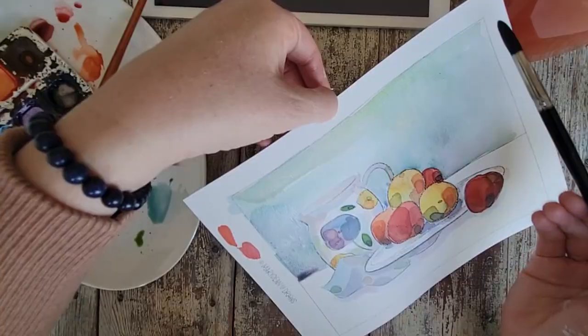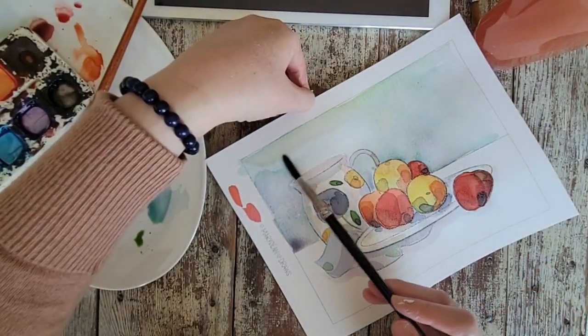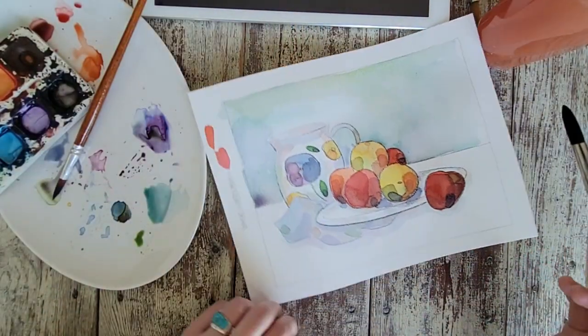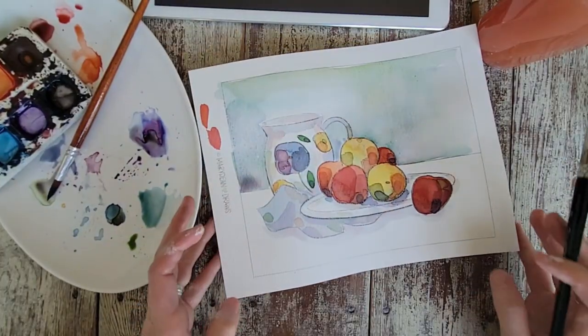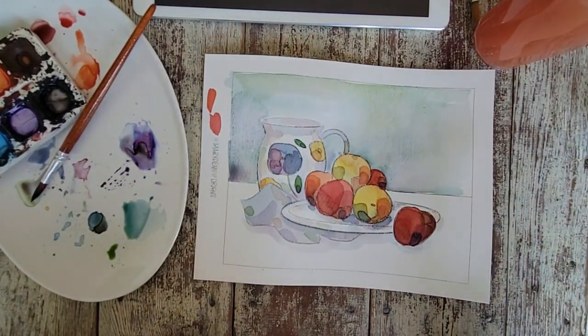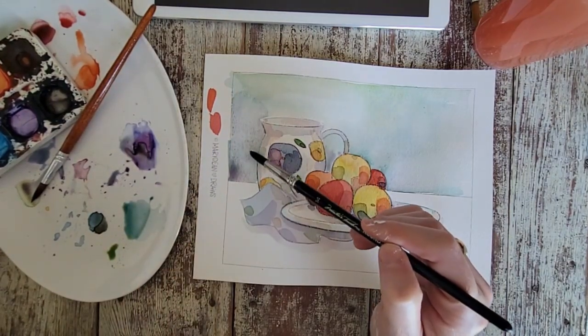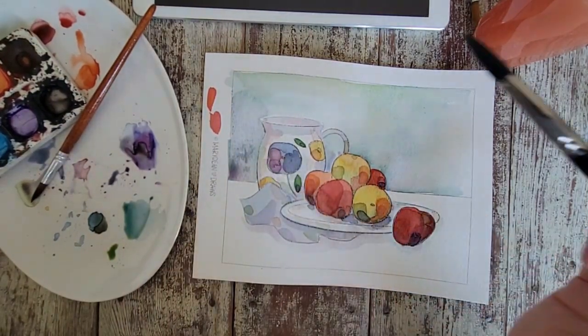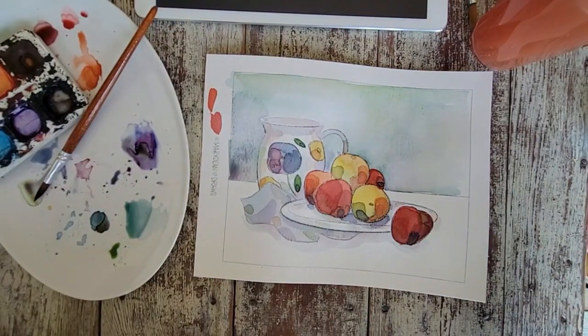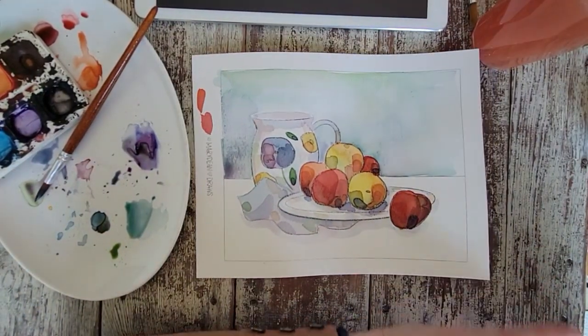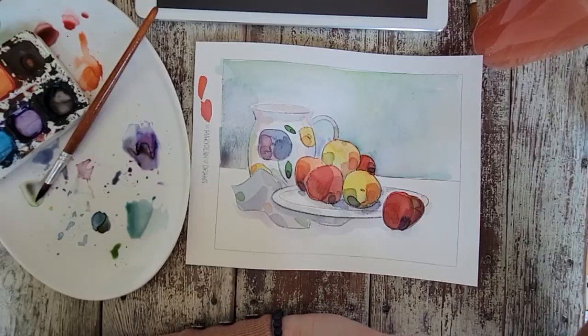I would say the same thing for the background. Just add a little drama, make it a little interesting. It's very wet now. I should probably stop. Now let it sit there for a bit.